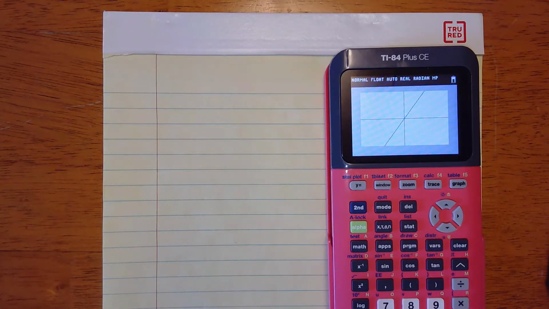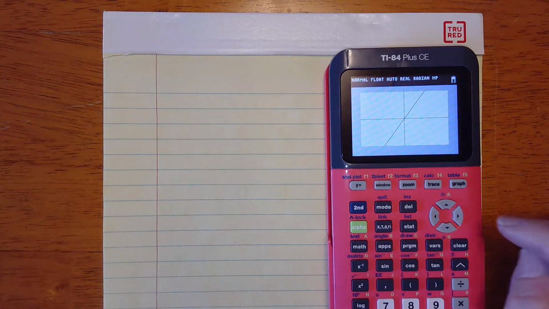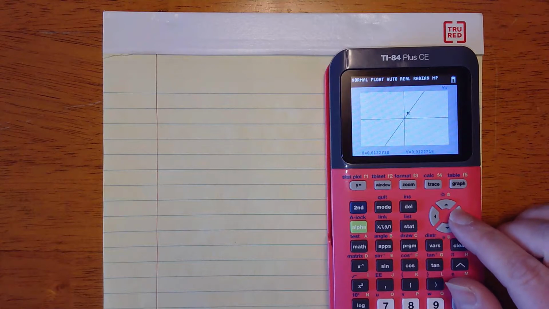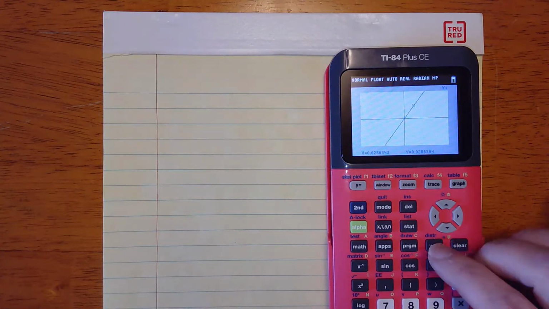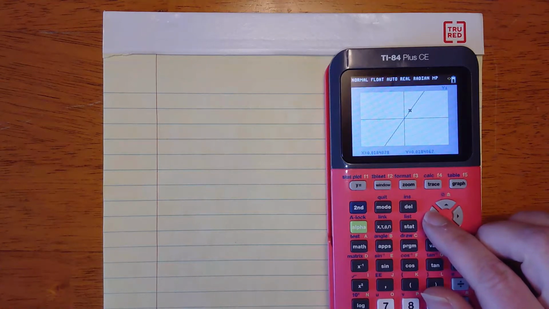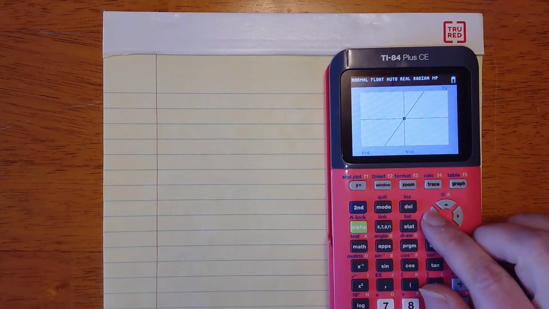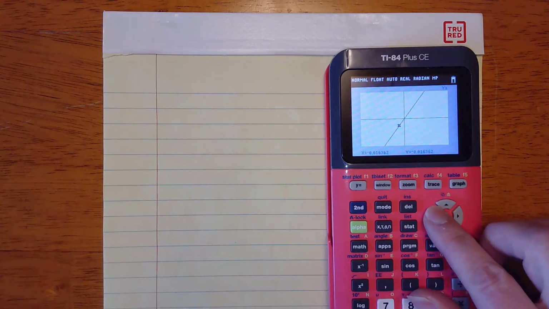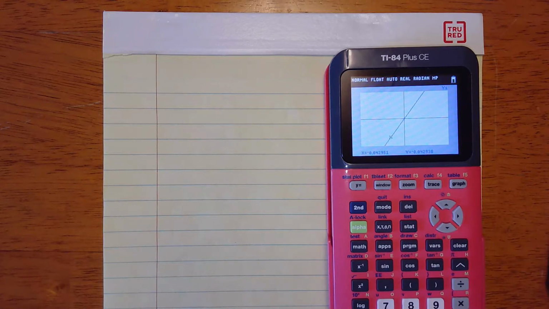Okay, so we started off by looking at this function, and we traced this function. My students at first thought that this was the line y equals x, but I realized that as we're tracing that, the x values and y values are not exactly the same. So we know that it is not the function y equals x.